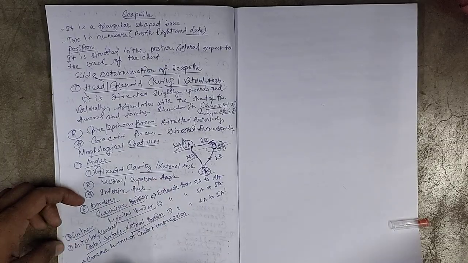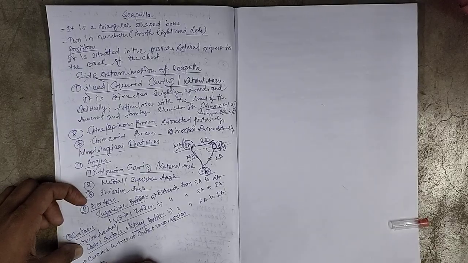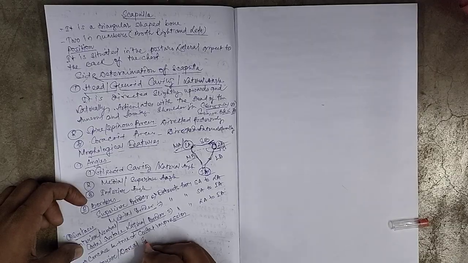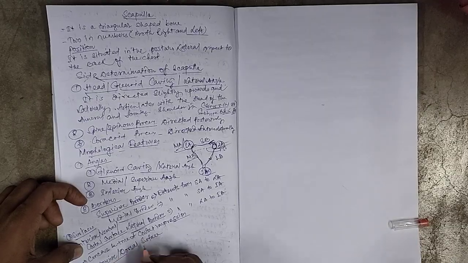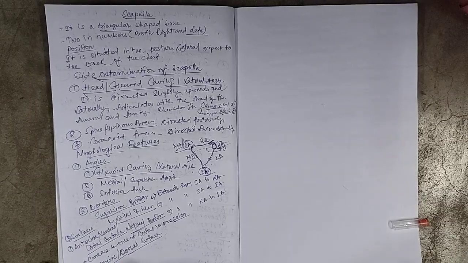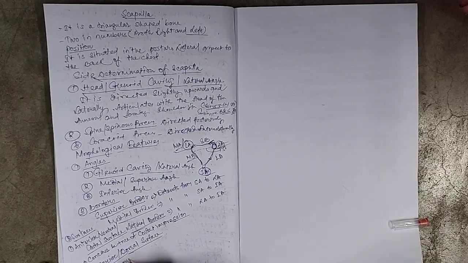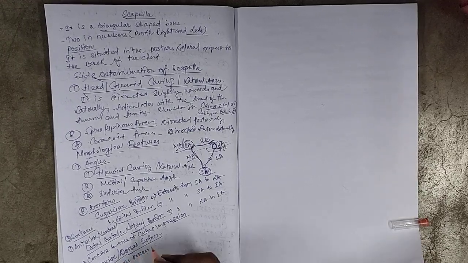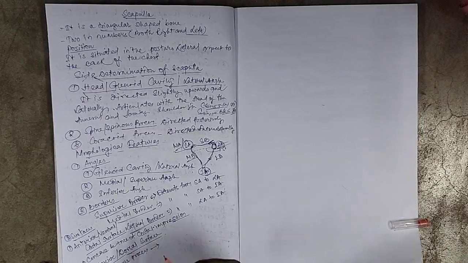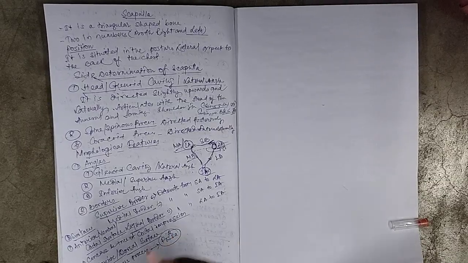Okay. And number 2, that is the posterior surface or dorsal surface. Now on this surface there is a process called the spinous process, and so this surface is divided into two fossa.